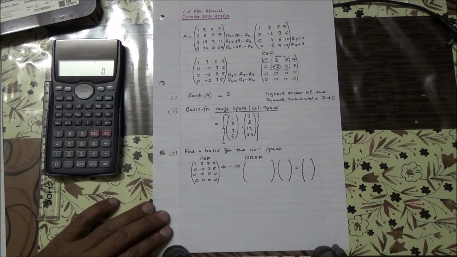Now then for the third part, this matrix we found in its row echelon form was like this. So in order to be able to find the basis for the null space, I'm going to reduce it to the row reduced echelon form.